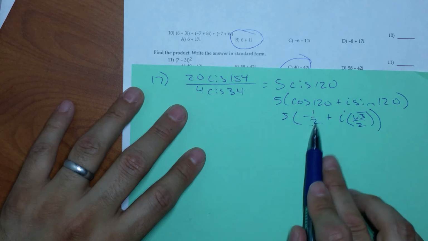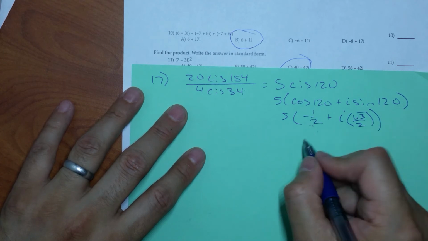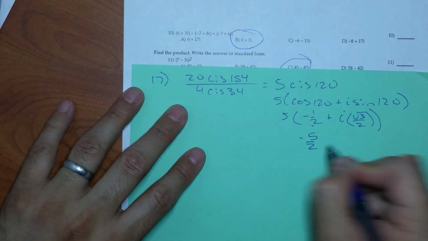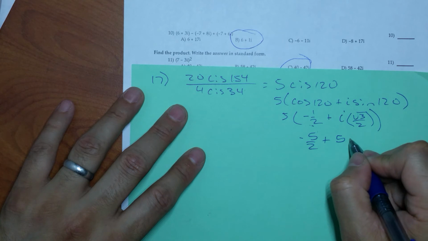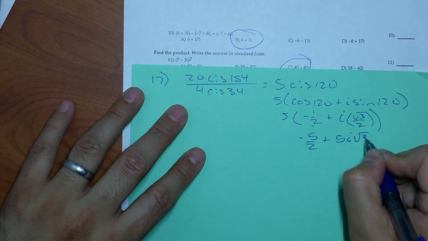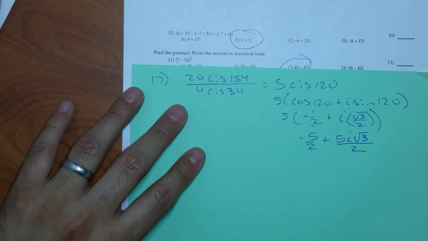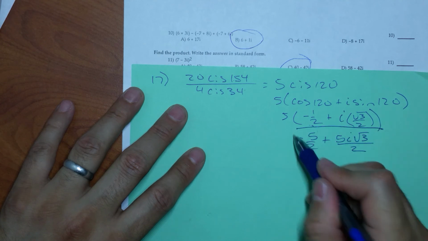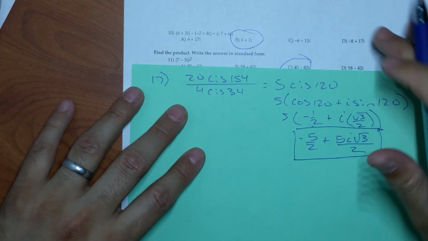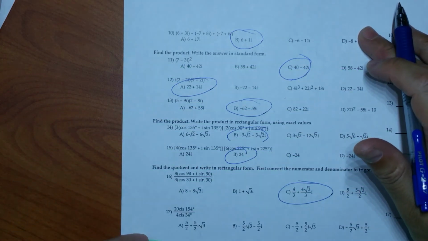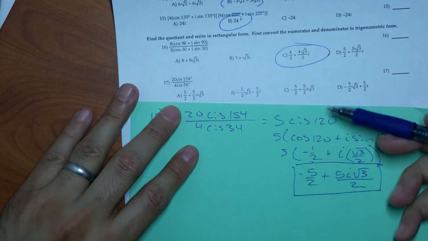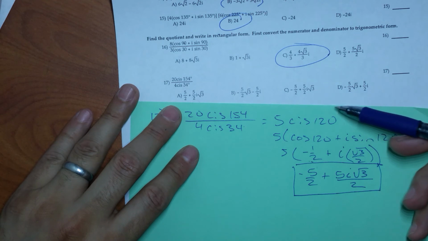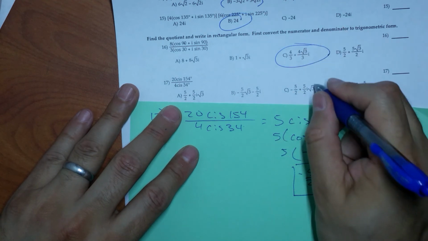You would divide by the bottom or reduce by the bottom. So that's going to give me negative 5 over 2 plus 5i rad 3 over 2. You can't forget your i's there. So that answer gives me negative 5 over 2 plus 5i rad 3 over 2. Looks like C, right?